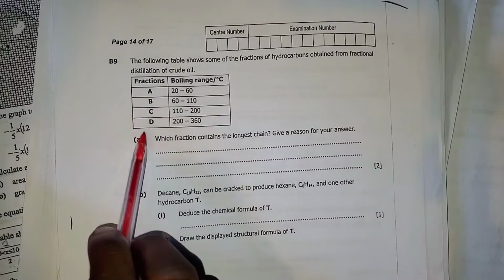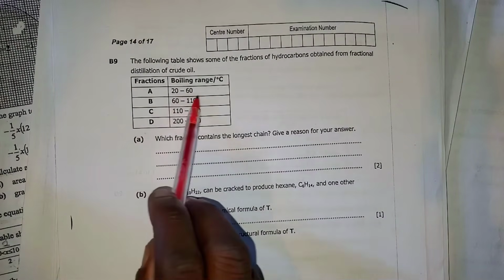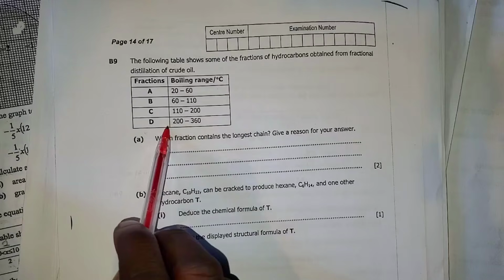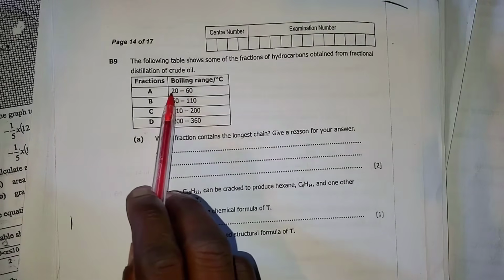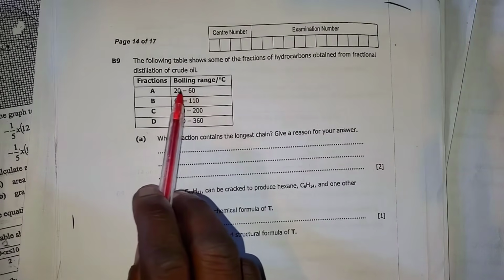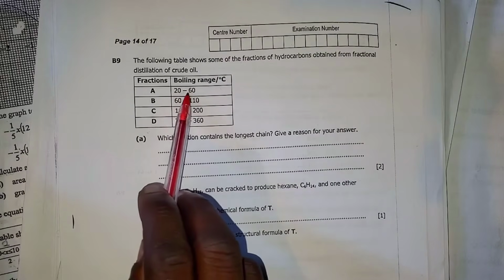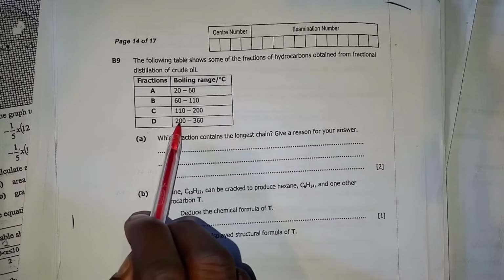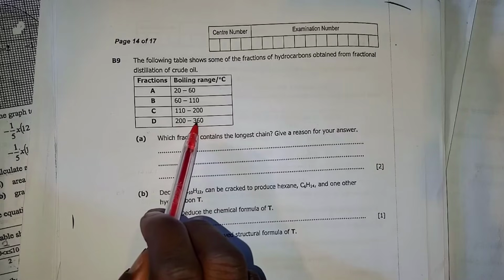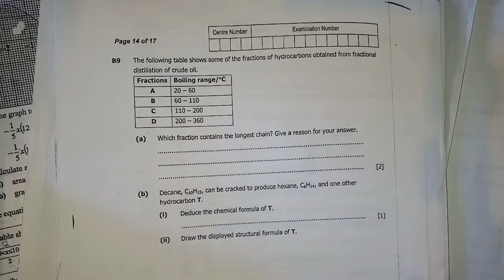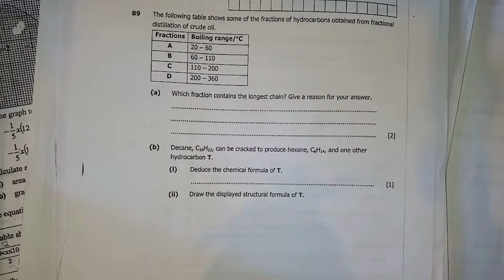So fraction A, B, up to C, up to D, then these are the boiling point ranges. So this one has the lowest range of boiling point. This one has the highest. So expect this one to have the longest carbon chain.